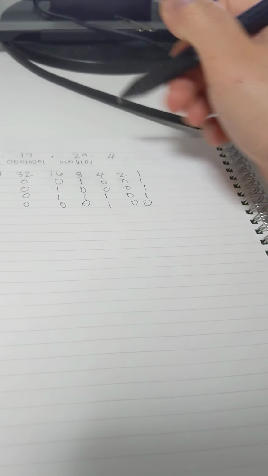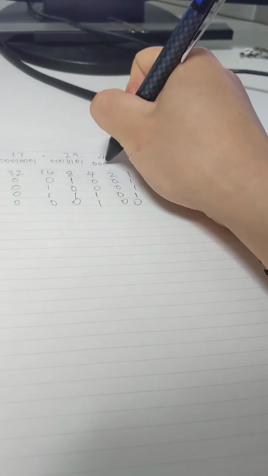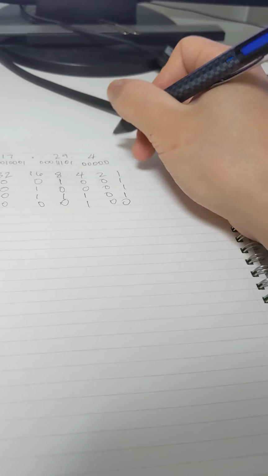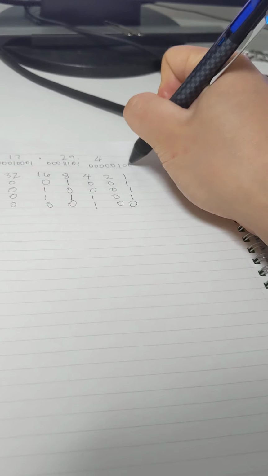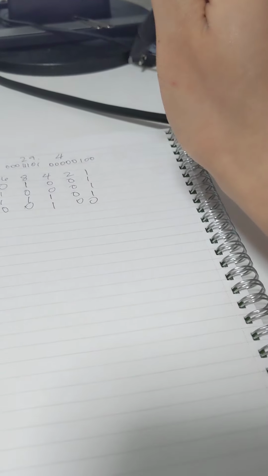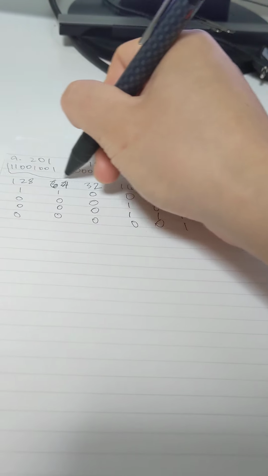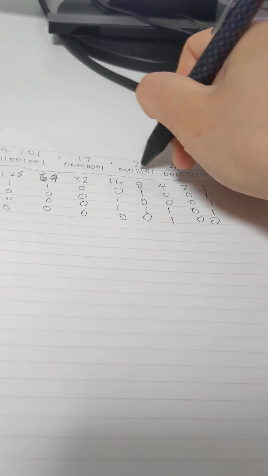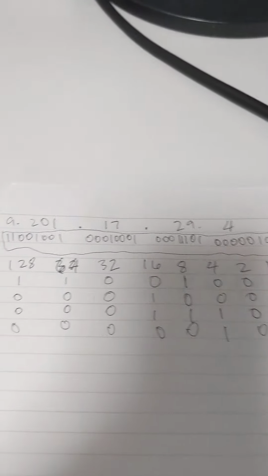Four should be easy, so we already have 4 here, so we just need to use that. 1, 0, 0, so this one is 0, 0, 0, 0, 0, 1, 0, 0. Okay, so the answer for A is this one right here.